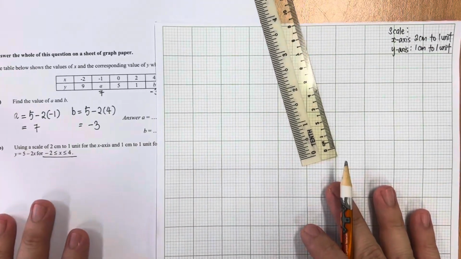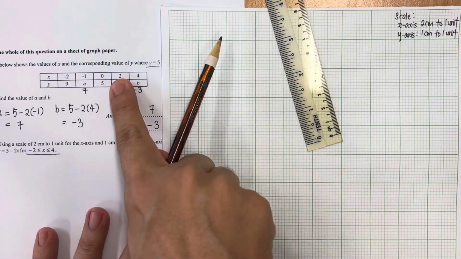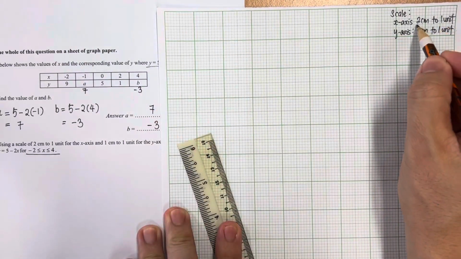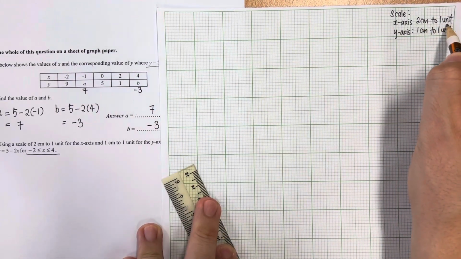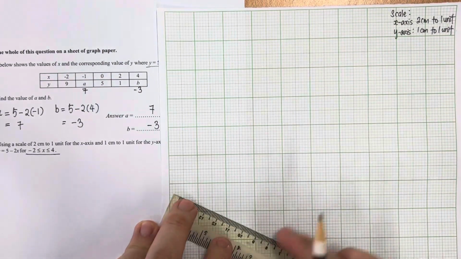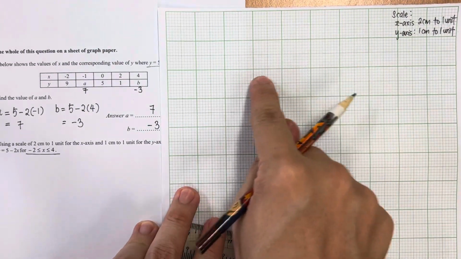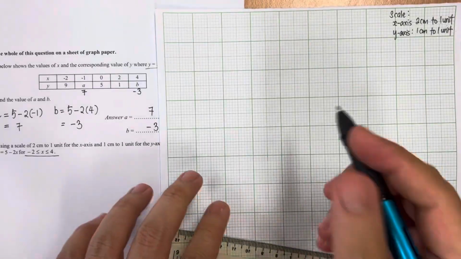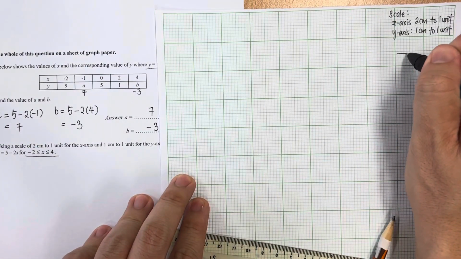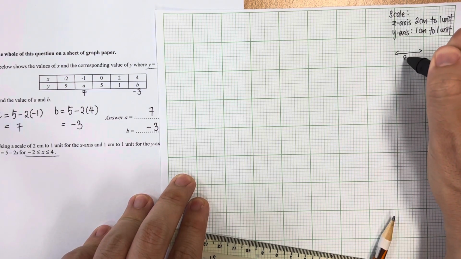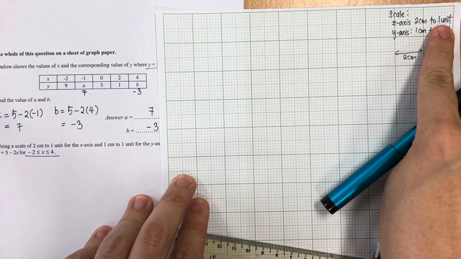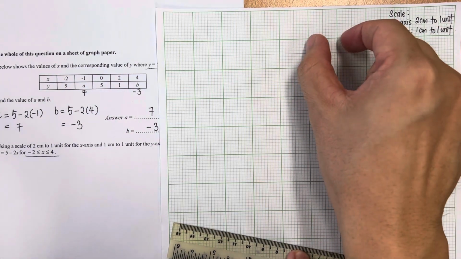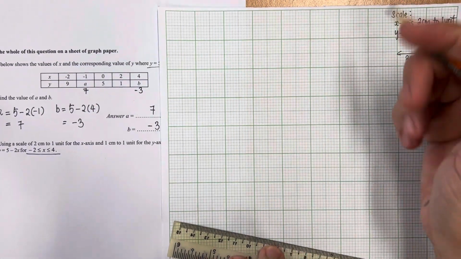So I'm going to just place this side by side so that it's easier for us to refer to this. 2 cm to 1 unit means that every 2 cm, this big box here is 2 cm. Means that this is 2 cm. If it is 2 cm to 1 unit, it means that every 2 cm it increase or decrease by 1.